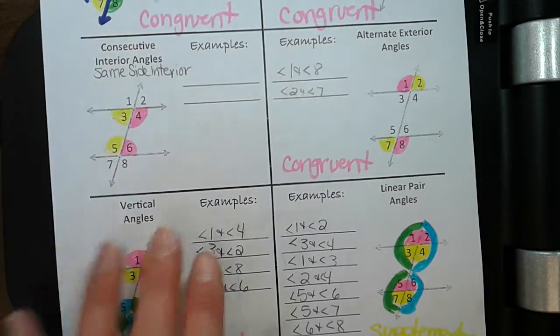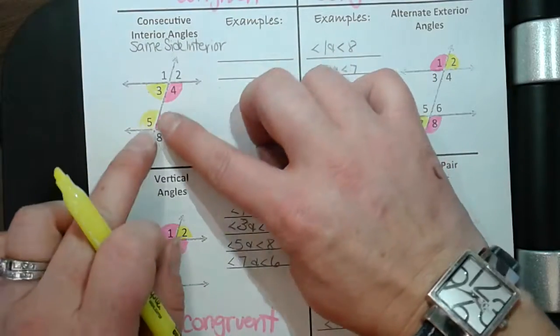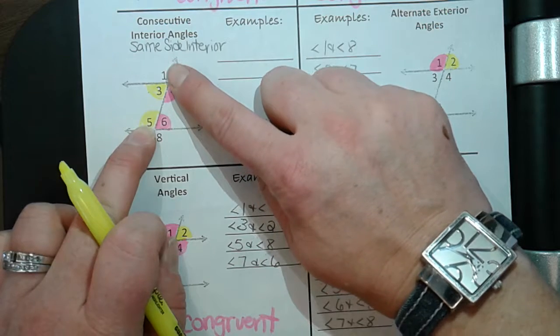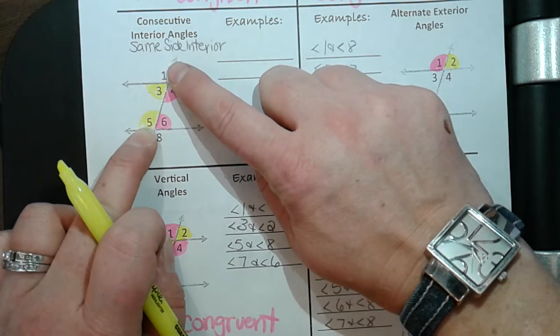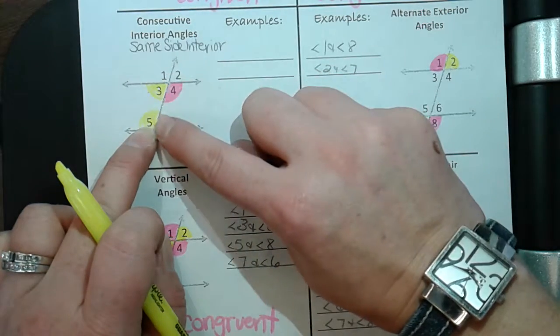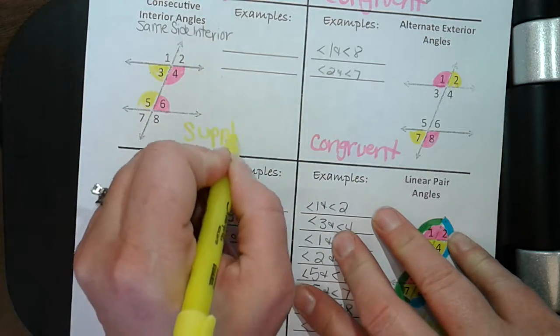So I know that's a little bit discombobulated. Let me just explain it one more time because that did not come out right. All right, so if we know 5 and 1 are equal because they're corresponding angles, and 1 and 3 make a line, well, 5 is the same measure as 1, so 3 and 5 will also make a line. So these ones are supplementary.